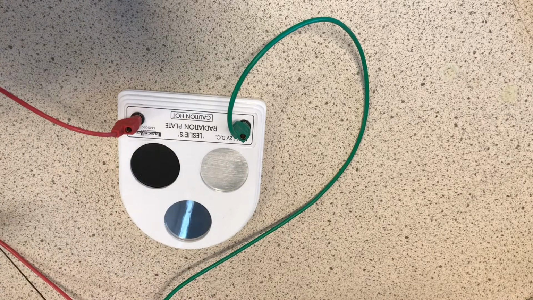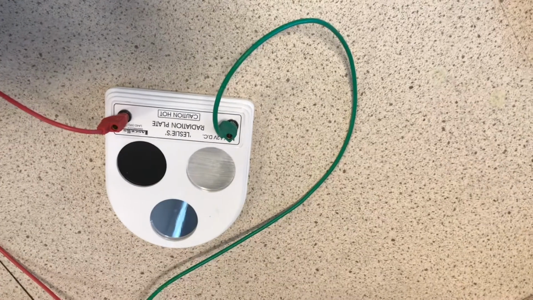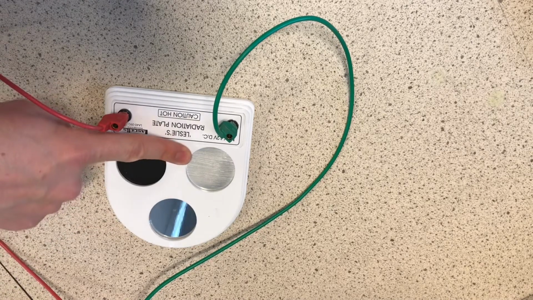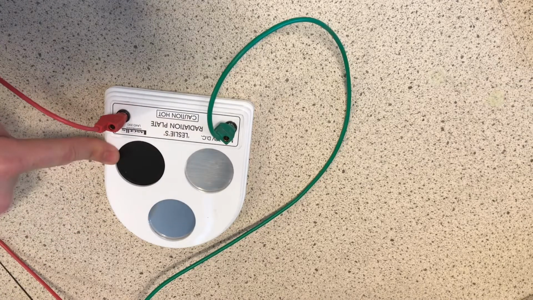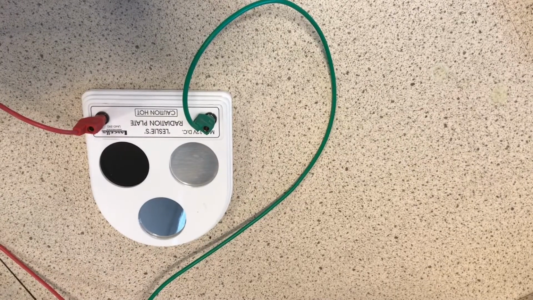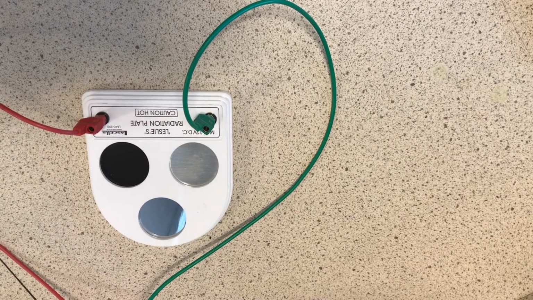But just to be very clear as to what we're getting from each one, we have a shiny silvery surface, we have a slightly dulled silvery surface, and we have a black surface. And we're going to see as they warm up which one starts emitting radiation first and the most.